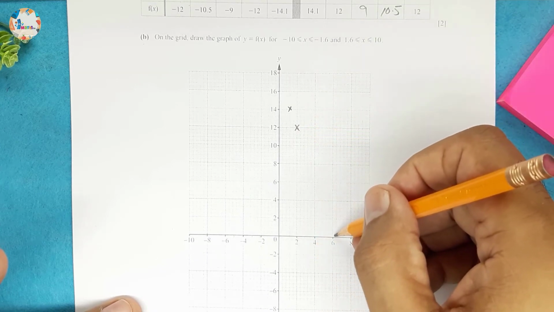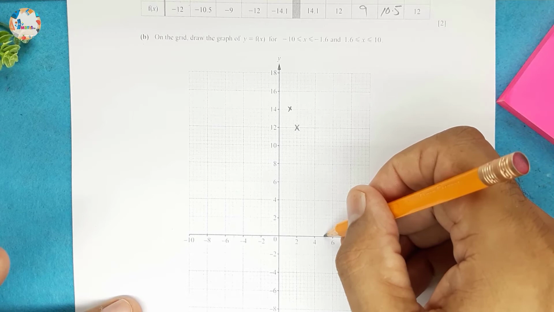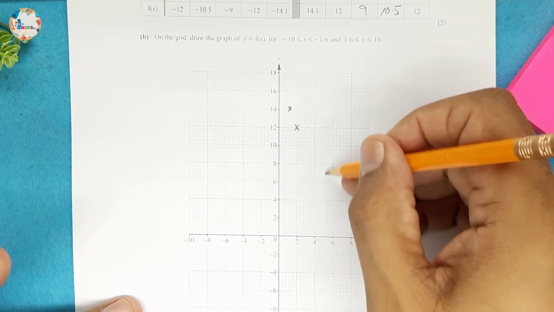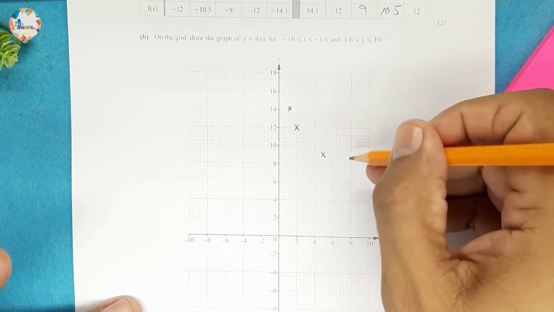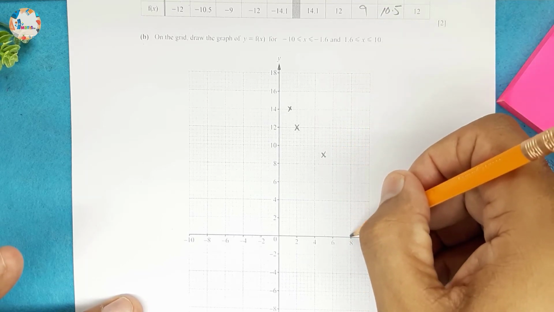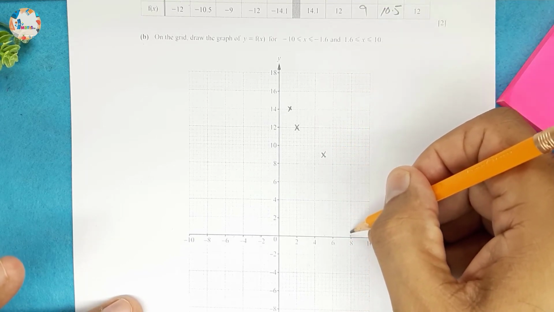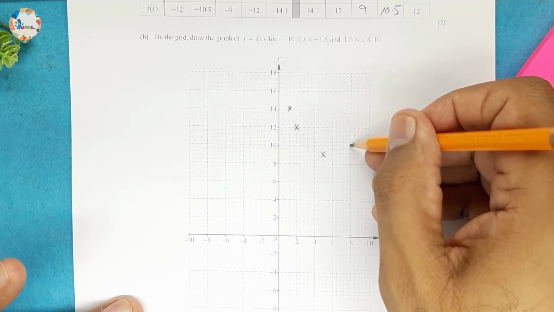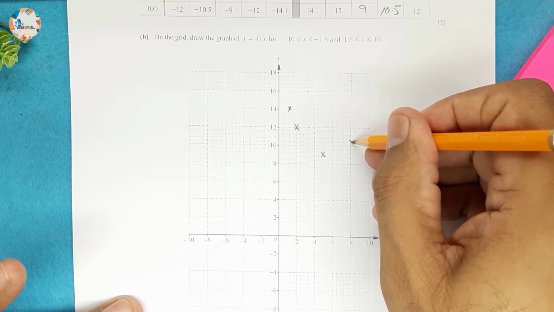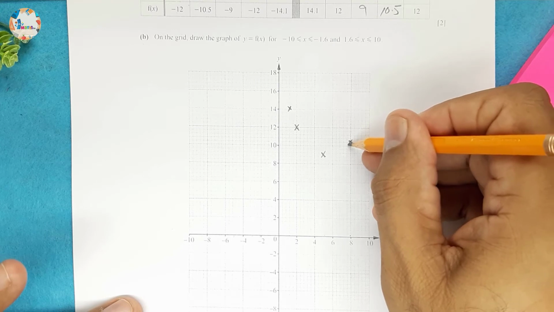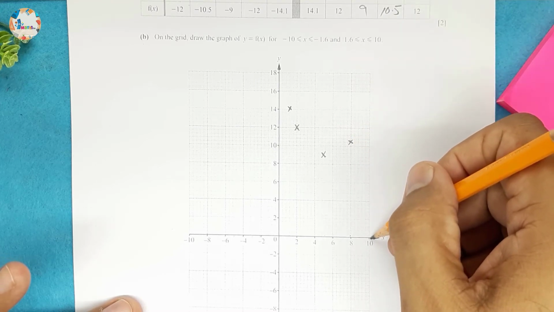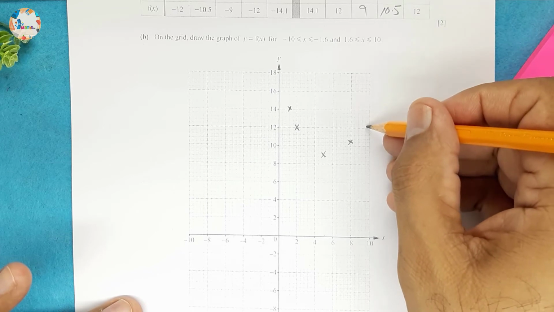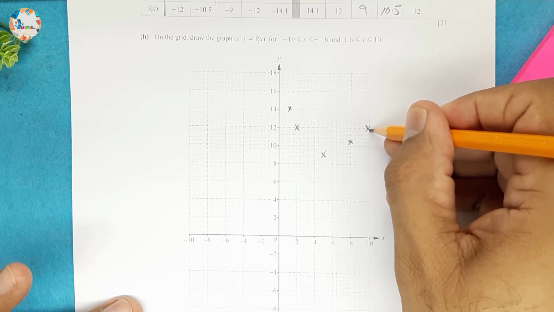Then 5 and 9 will be in the middle over here. Hopefully you are understanding. Then 8 and 10.5 will be over here. Got it. Then 10 and 12 will be this one.